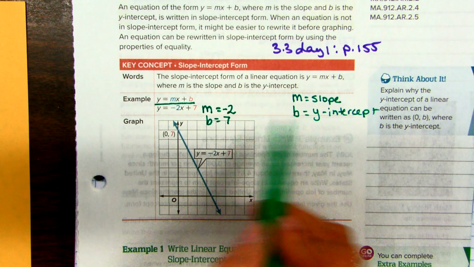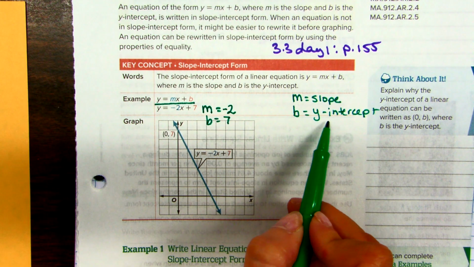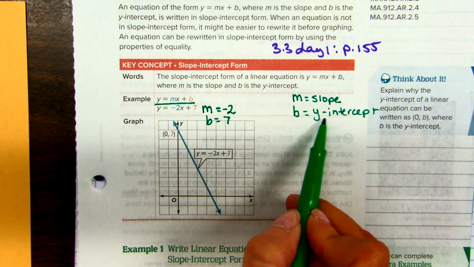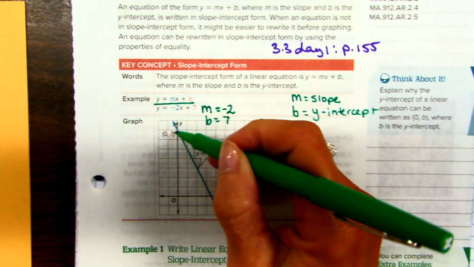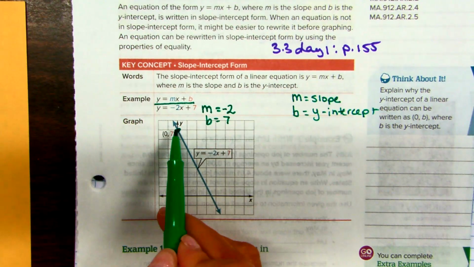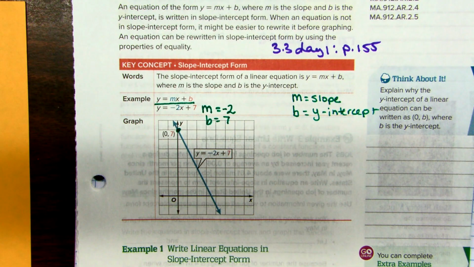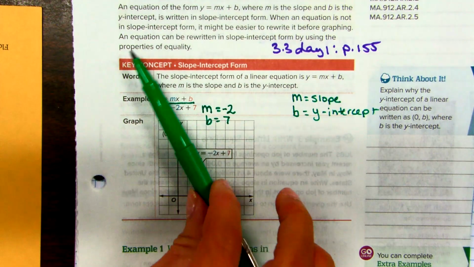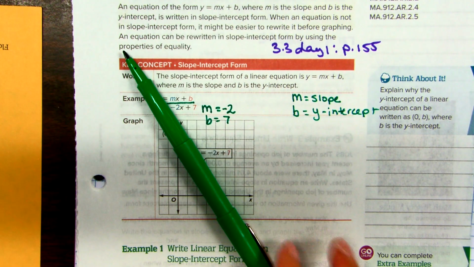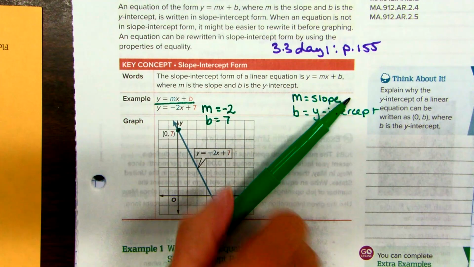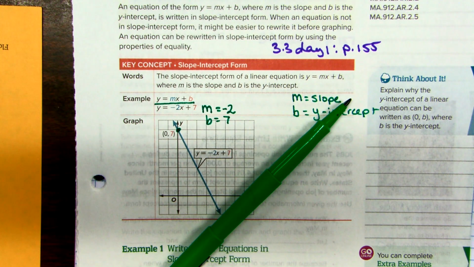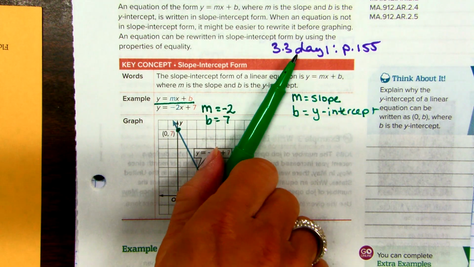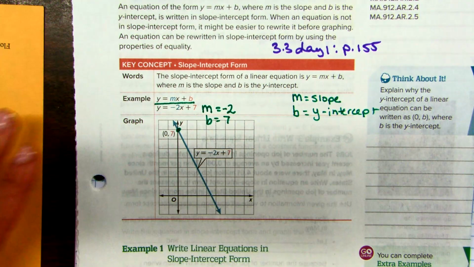And y-intercept, we already know what an intercept is. It's where the graph crosses that axis, in this case the y-axis. So right there, 7, right? That makes sense. And we'll learn more about how to graph with the slope tomorrow. Today we're not doing any graphing. We're just playing with slope-intercept form, okay? But slope, as we talked about on Friday, was like the tilt of a line. Think about the slope of a hill or a mountain. It's how steep the line is, okay?